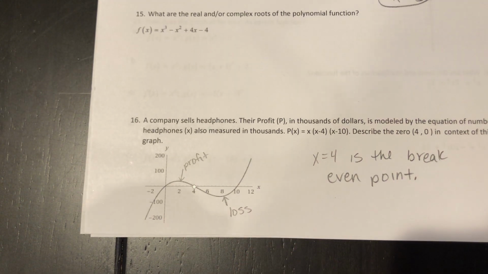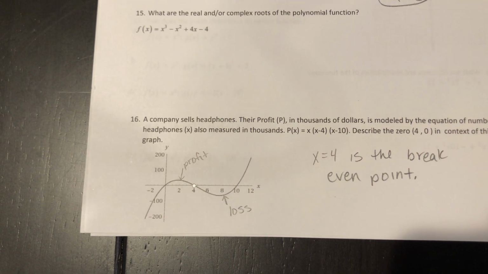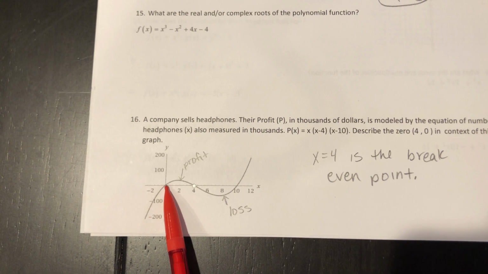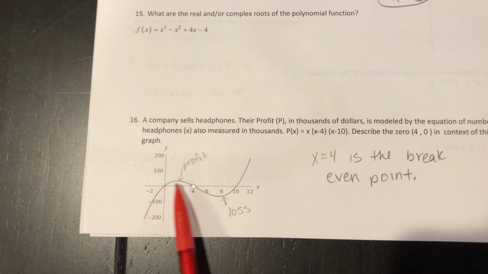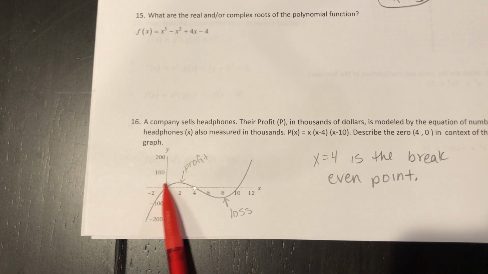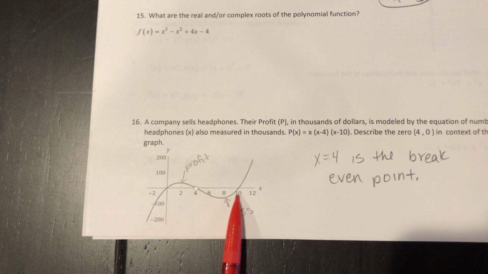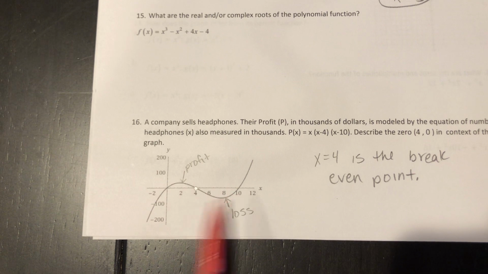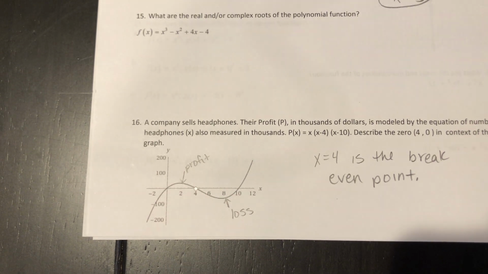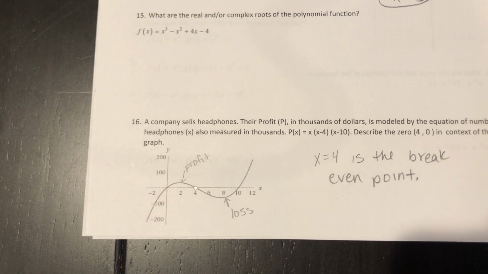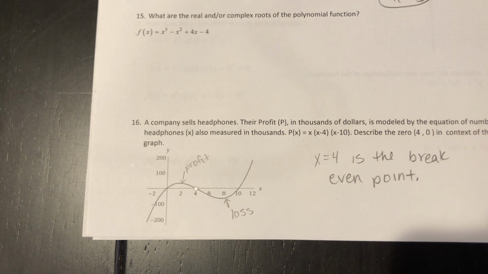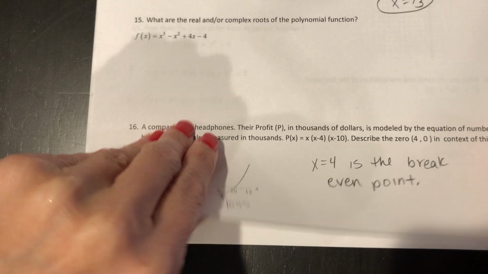So just one more time. The key things you need to know about this is intervals above the x-axis are profit because they're positive. Intervals below the x-axis are negative, so that makes them loss. And any zeros here, that 4 would be the break even. That's the turning point there. The break even when no money is either made or lost. Okay, so let's move on to 17.